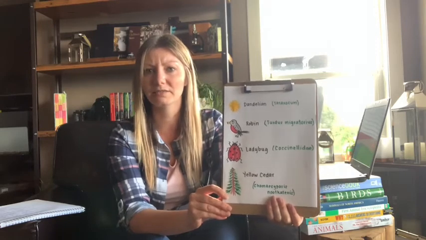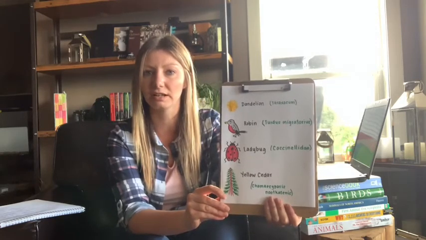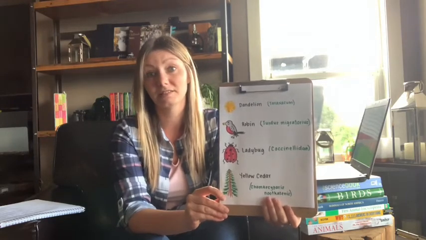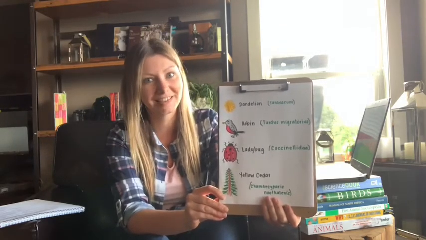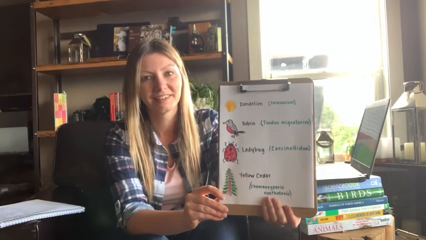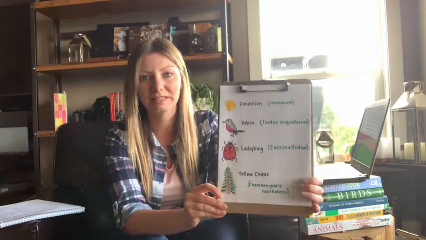So let's try to think of some other structural features that are out there that you might have noticed on your animals or your plants. Can you think of anything? Yeah, I bet you came up with some examples.